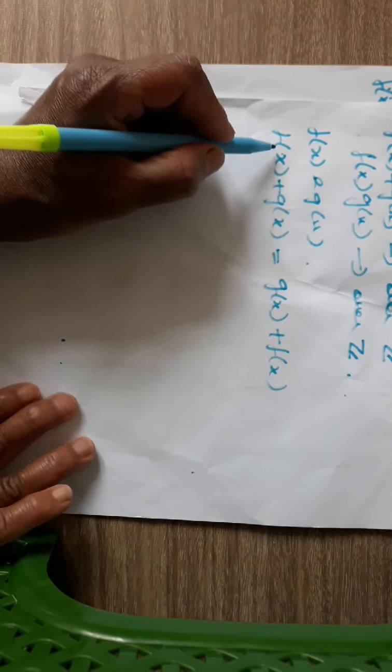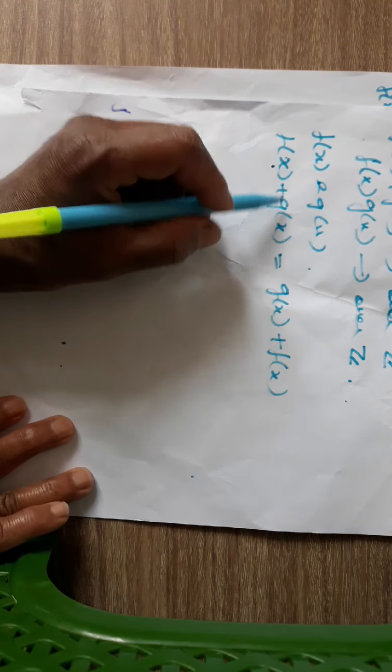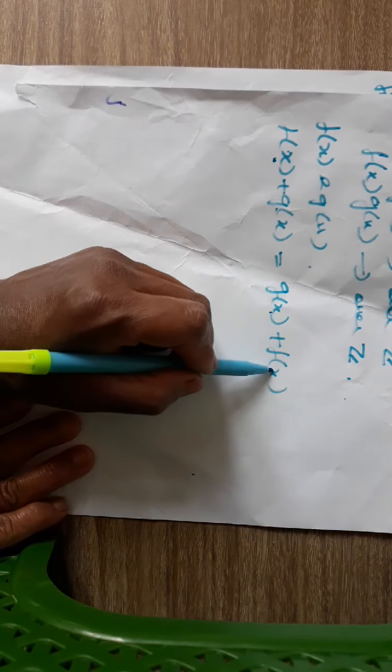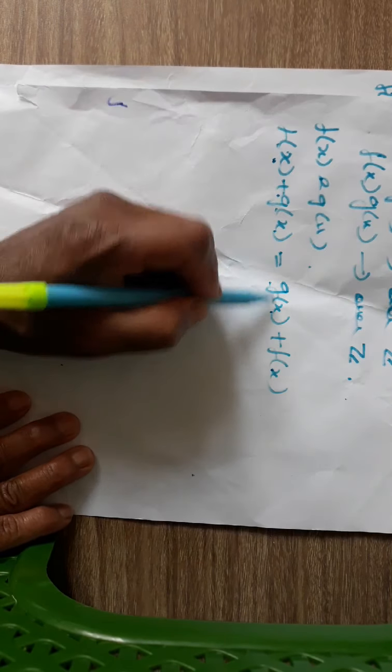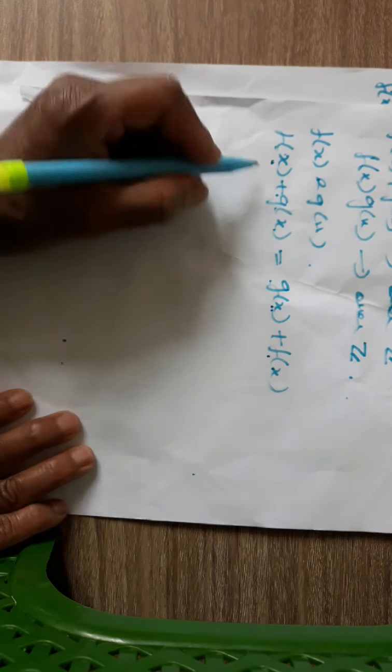Therefore the addition of polynomials satisfies the commutative law, meaning f(x) plus g(x) is the same as g(x) plus f(x).